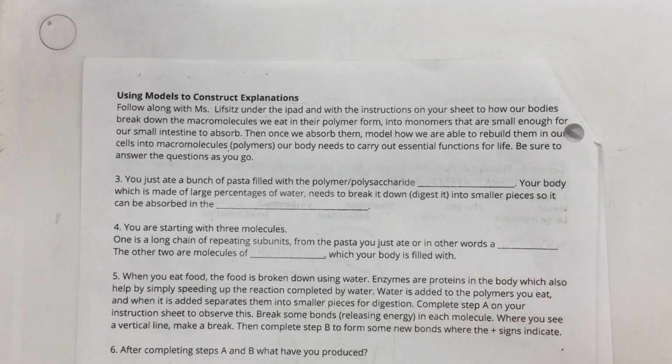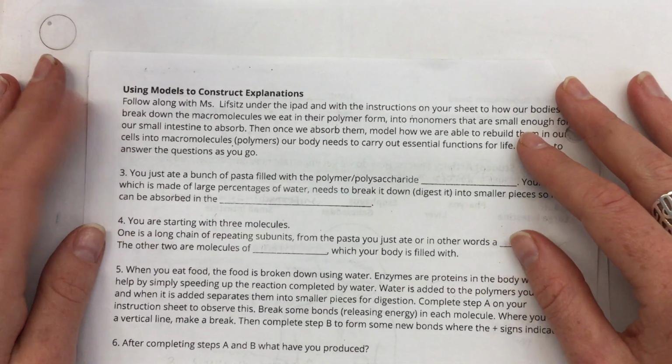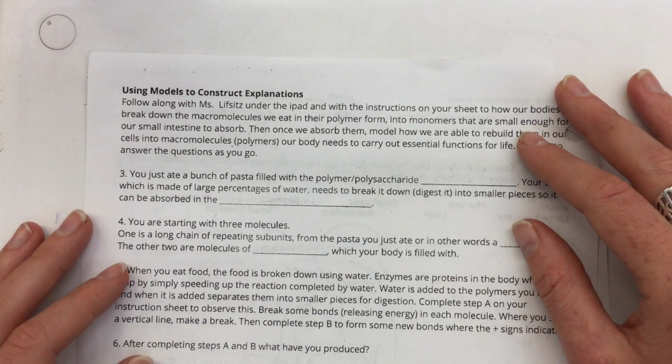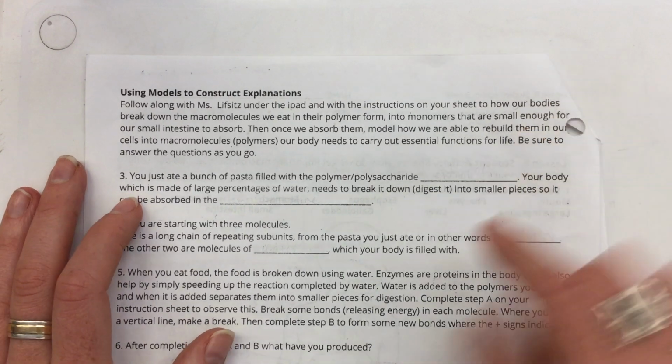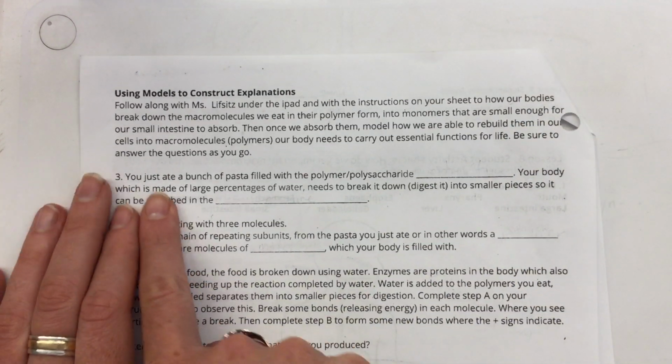Perfect. So we're going to see how we eat a food in its macromolecule form. Our body breaks it into its monomers and then rebuilds it back up into the polymer form to be stored away. So we're going to start off with number 3. It's going to be like a little story, so follow along with me at number 3.